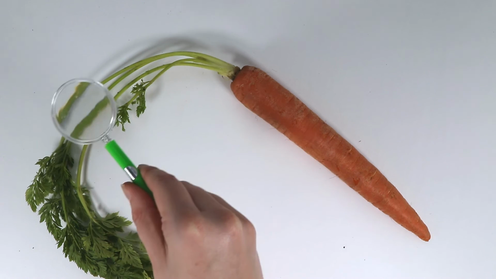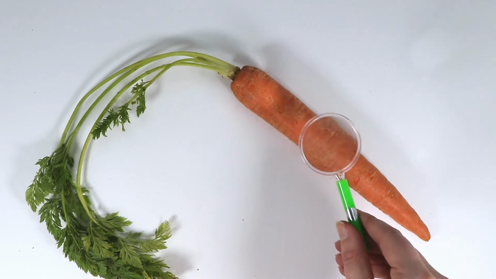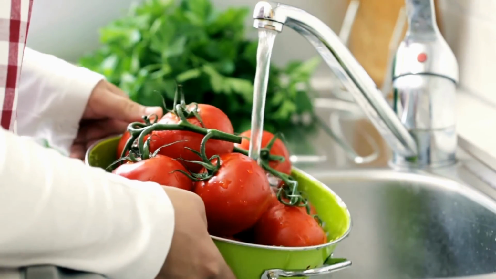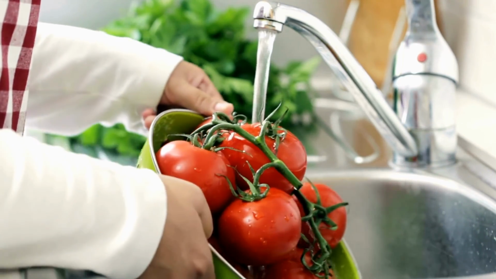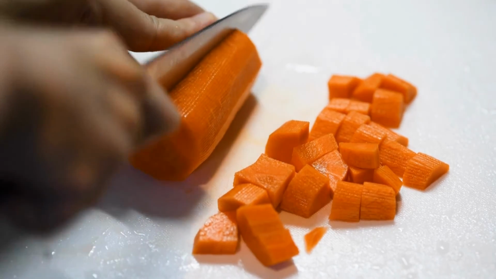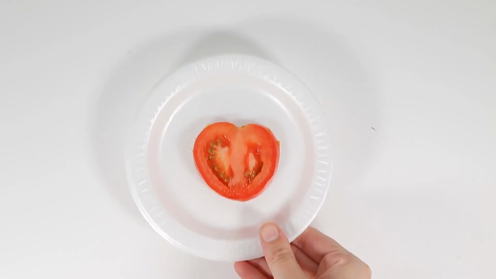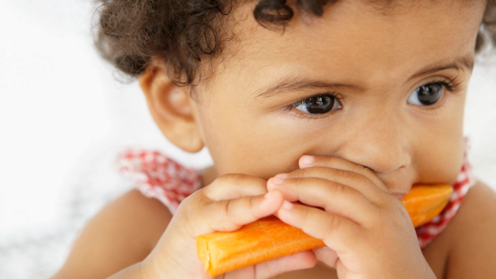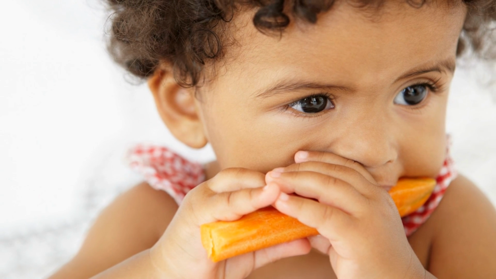Have children observe carrots, peas, and tomatoes using magnifying glasses. Next, prepare the peas, carrots, and tomatoes by washing them under running water and cut the vegetables into pieces for children to consume. It is recommended that the cut vegetables are put on paper plates and given to children. Finish the activity by inviting children to try the carrots, peas, and tomatoes.